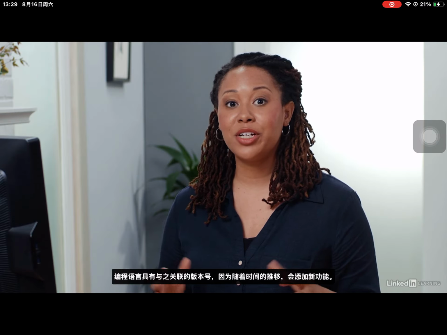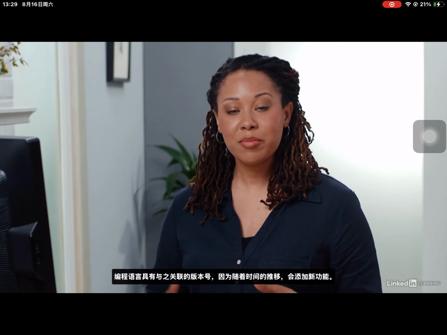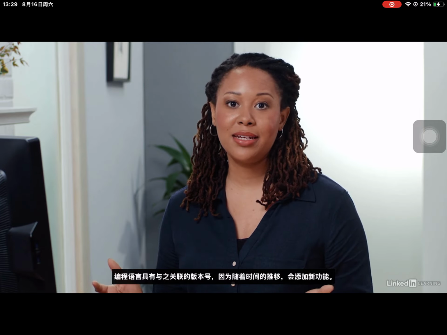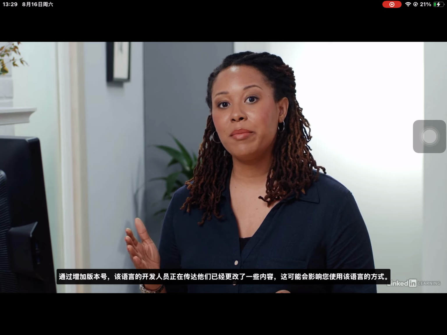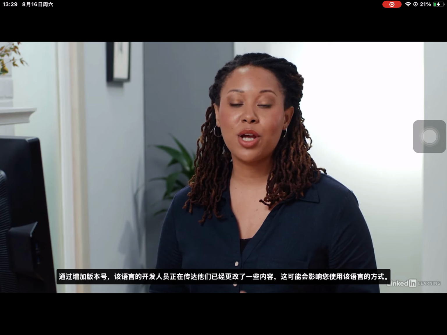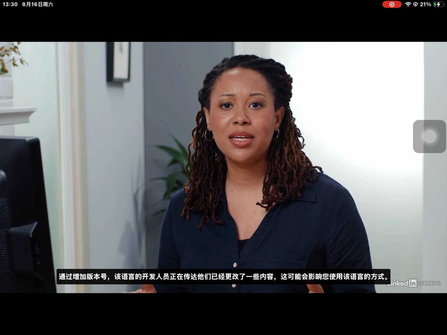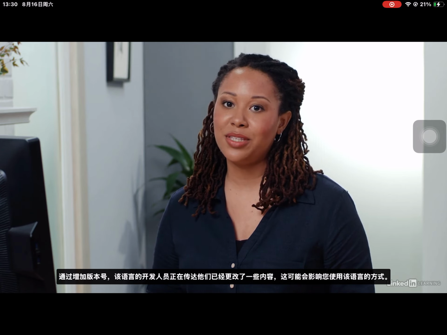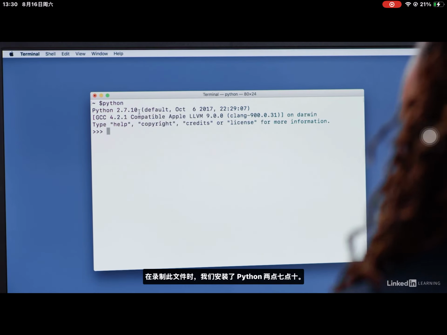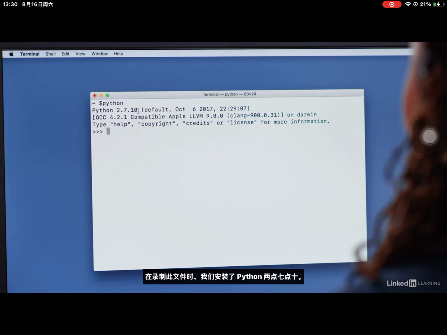Programming languages have version numbers associated with them because over time new features are added. By increasing the version number, the developers of the language are communicating that they've changed something, and it could impact how you use the language. At the time of this recording, we have Python 2.7.10 installed.